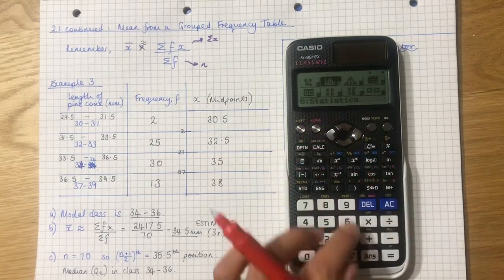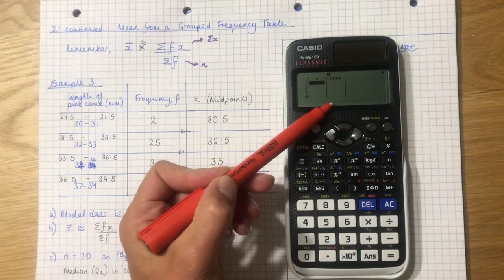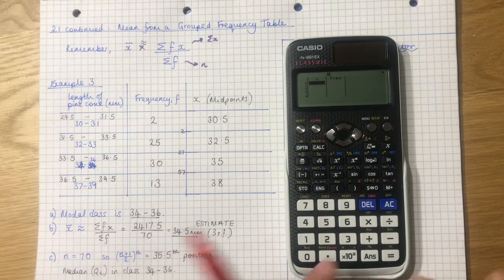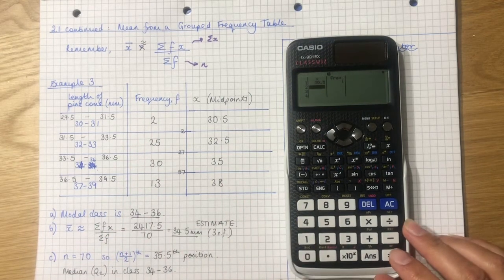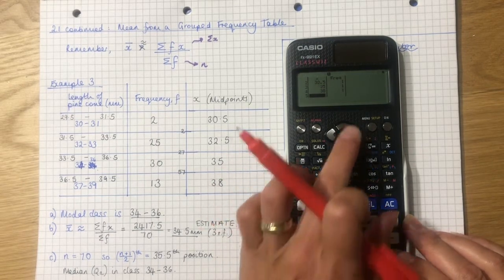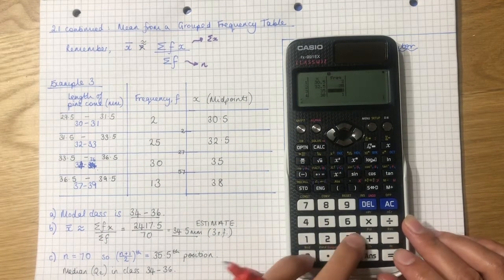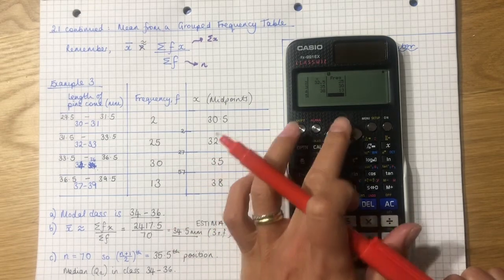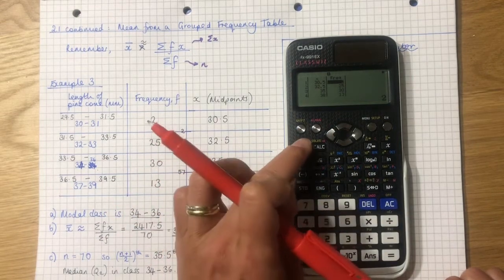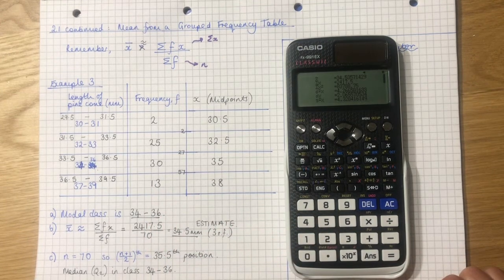So now you'll see that I have my X column and my frequency column. So I'm going to enter in these data. The X values are these midpoints, the frequencies are these, always separated by the equal sign to bring us down a row. Now if I use the arrows, I can navigate back up to the first frequency and then enter that column in. So I've got my 4 rows of data all entered. So now if I go to option, and again single variable calc, I can see what I'd already written down.